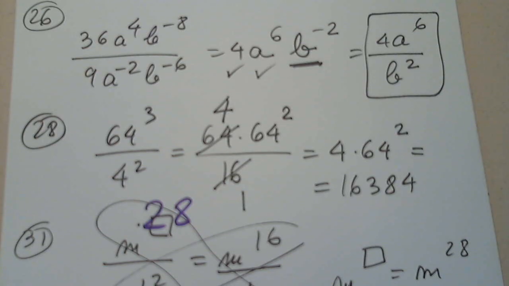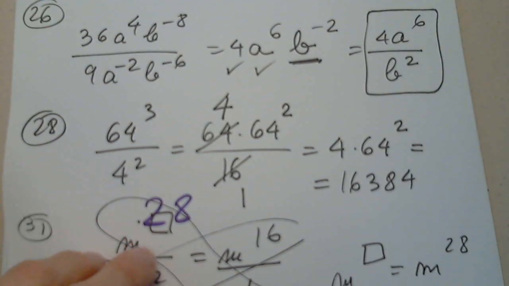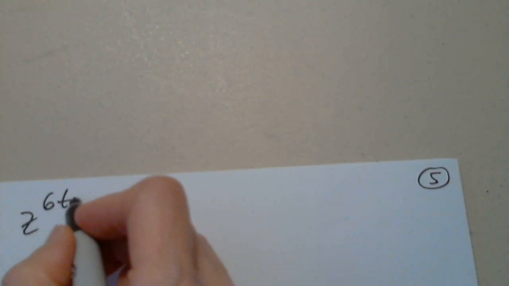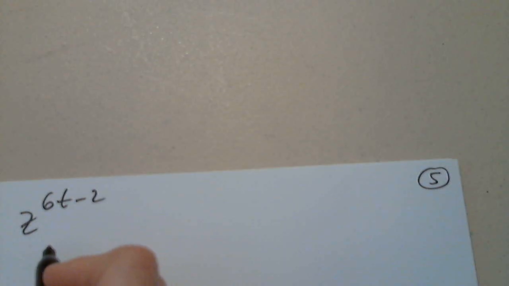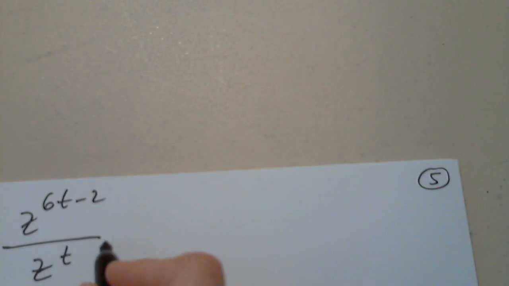Okay, the same thing. We know this. Let's work on this one, as we are close to finishing this section, so we can move on. Am I on page 5? Yes, I am. So we have Z to 6t minus 2 over Z to t.